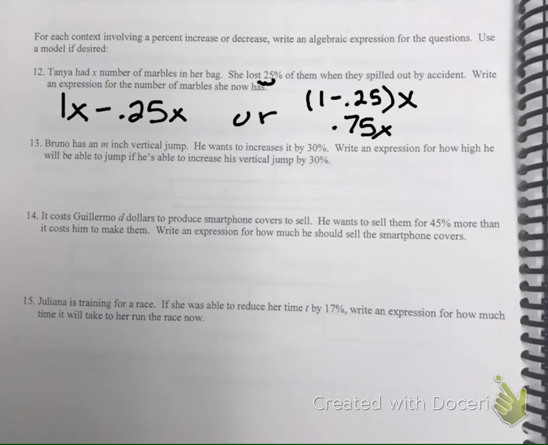Number 13. Bruno has an m-inch vertical jump. He wants to increase it by 30%. Write an expression for how high he will be able to jump if he's able to increase his vertical jump by 30%. Once again, there's multiple ways to do this. I will take his vertical jump, and I'm going to increase or add 0.3 for 30%, moving the decimal, times m.